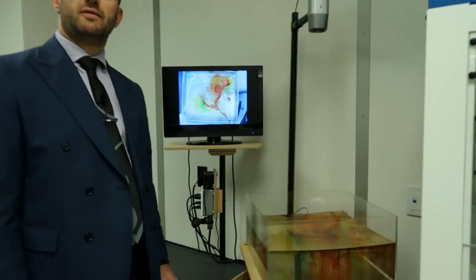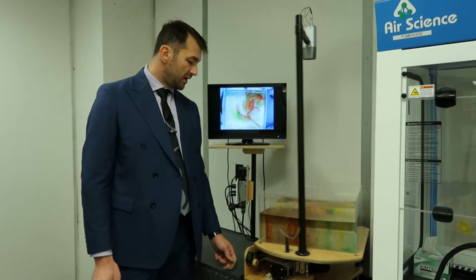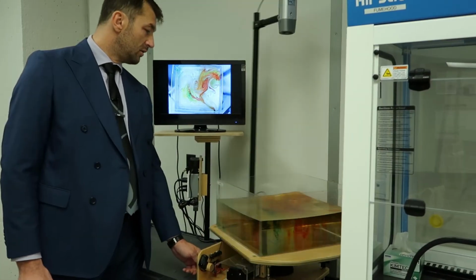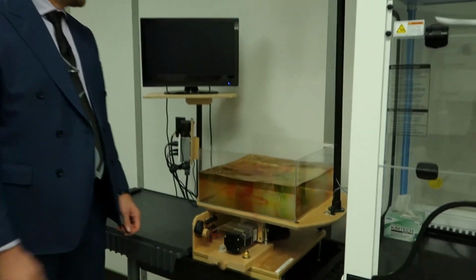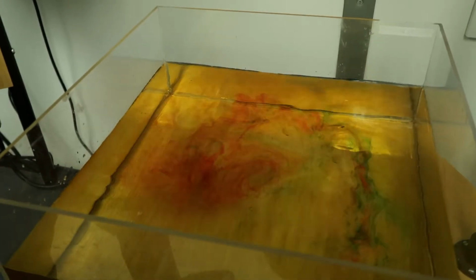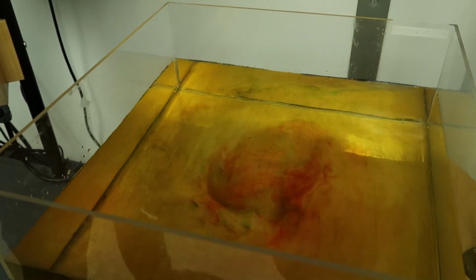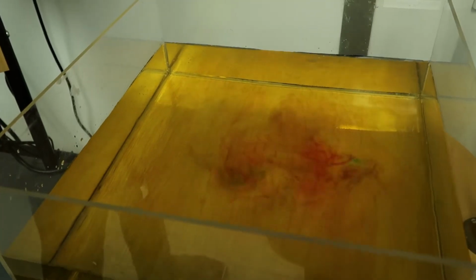Now, for the very last segment of this video, to convince you that mixing is much smaller when we have rotation compared to when we don't have rotation, I will turn off this rotating table. If you come closer, look, as we are speaking, the dye already mixed. You can barely see green. You can barely see red. Look, there are no more different colors. In 10 seconds, everything mixed.